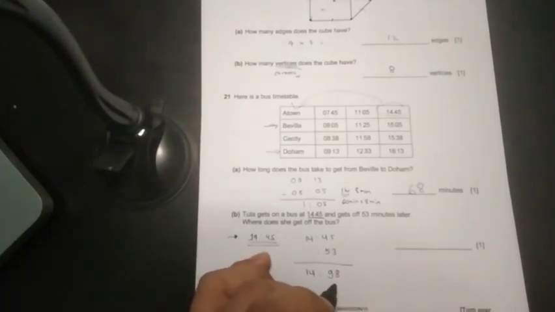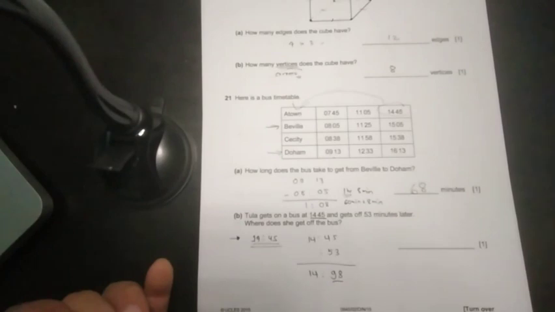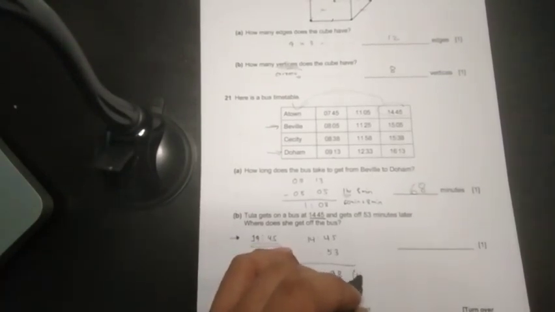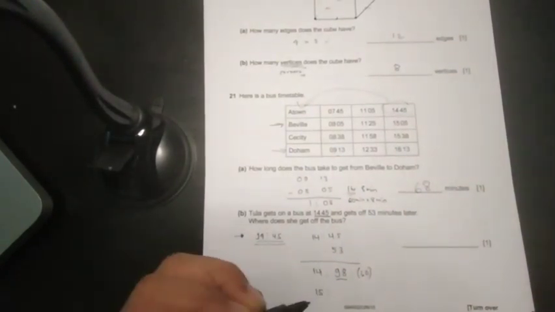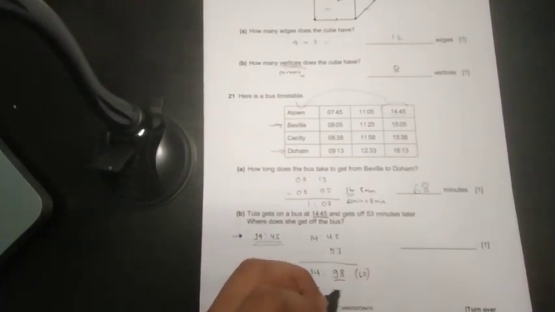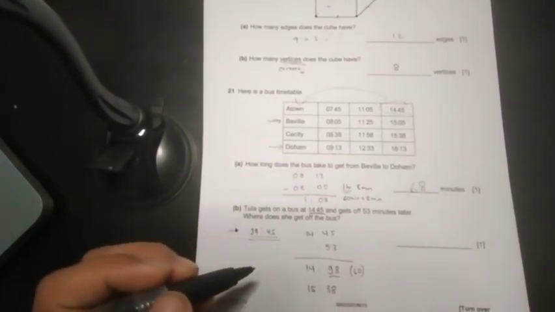Okay. However, we still need to change this 98 because it exceeded 60 minutes. So this 1 hour, which is 60 minutes, would give us an hour. So this will be 15:38. Okay.